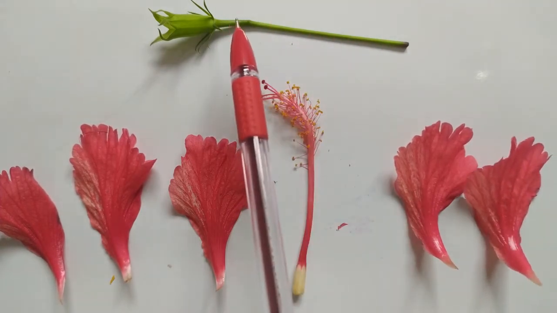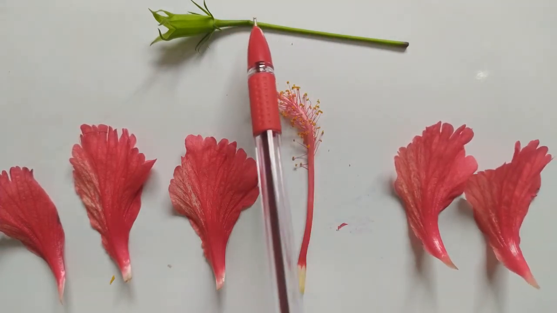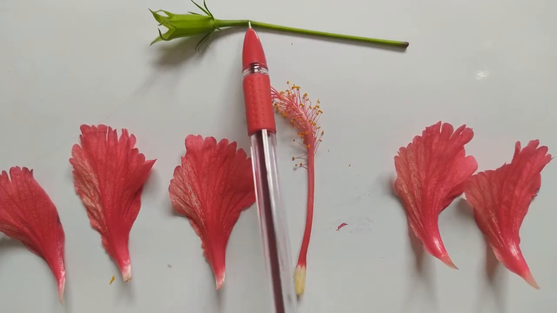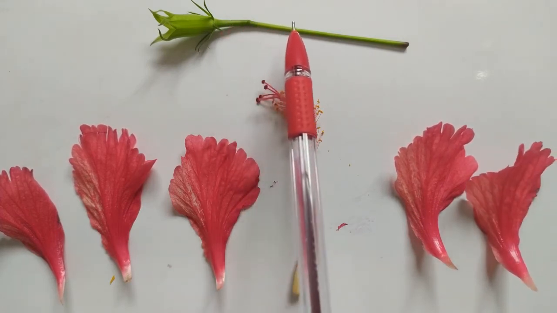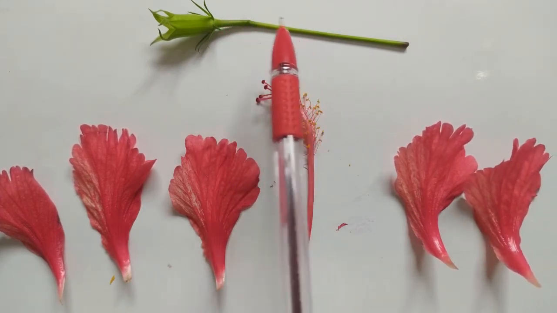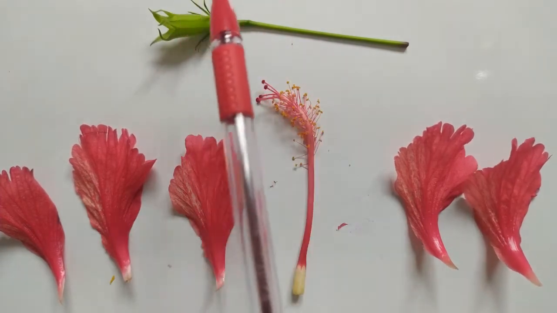Even the pedicel can be seen. So pedicel can also be seen. So this one is the pedicel.